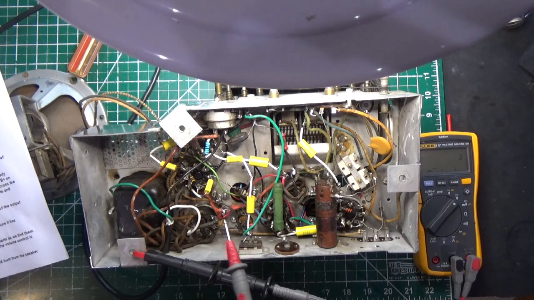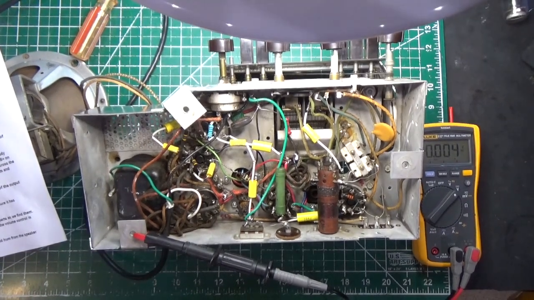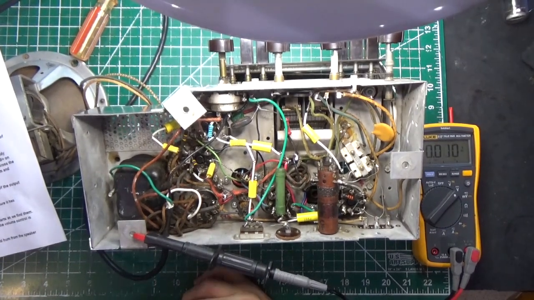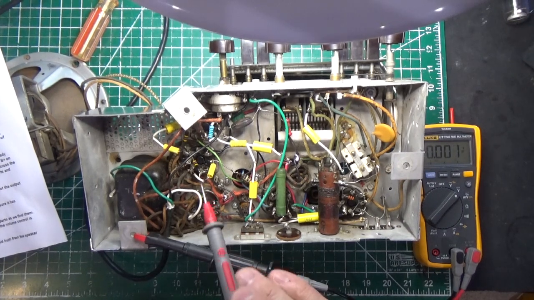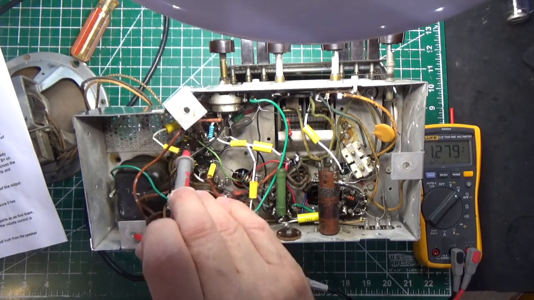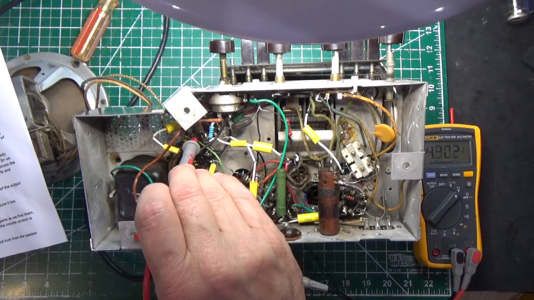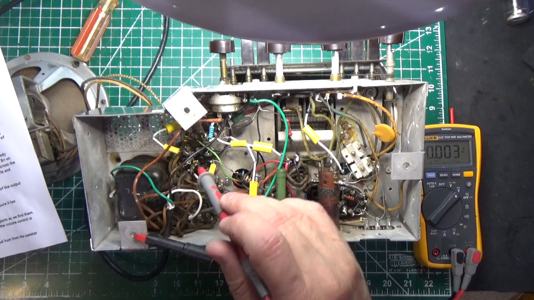Now we're going to check our 6SQ7. Sorry about that, my battery died. So we're going to check the grid on the 6F6. I'm sorry, on the 6SQ7, which is pin 4. Let's go there. And you'll see we have a negative voltage like we're supposed to, minus 4.8. And we're going to go back and check the grid on the 6F6. Let's do that.